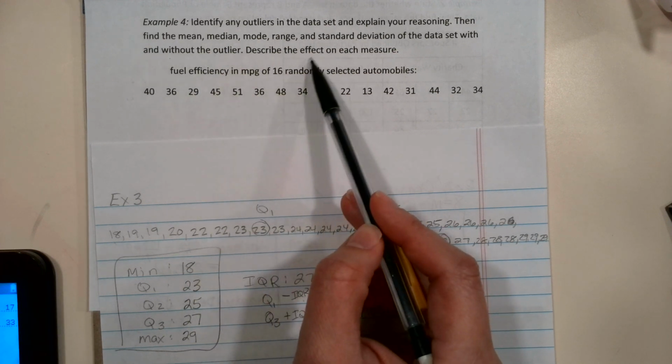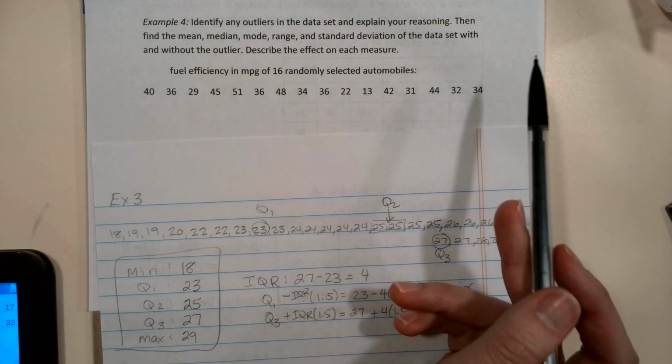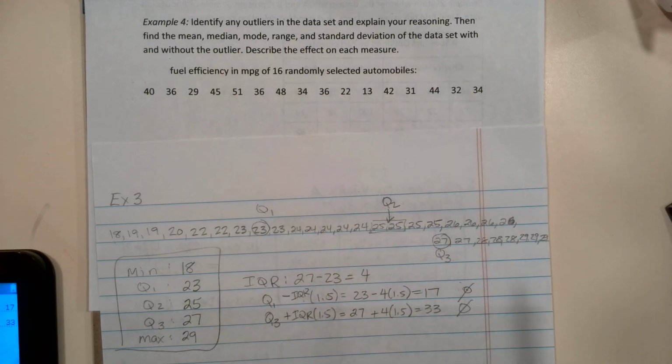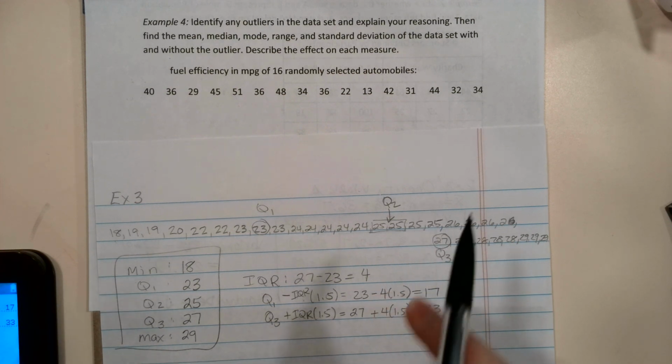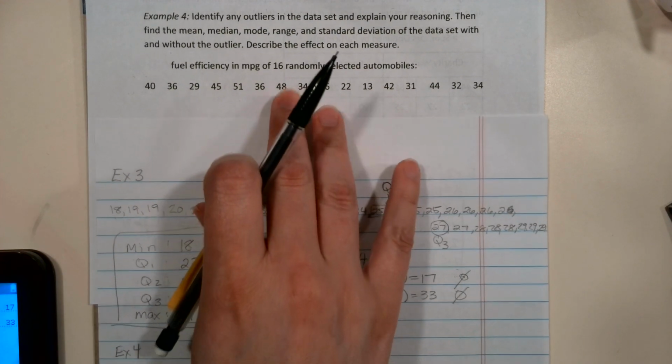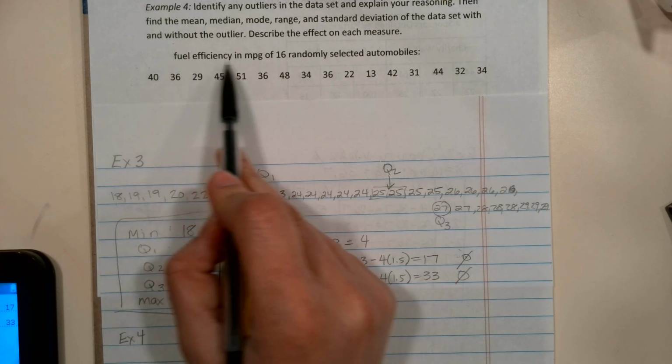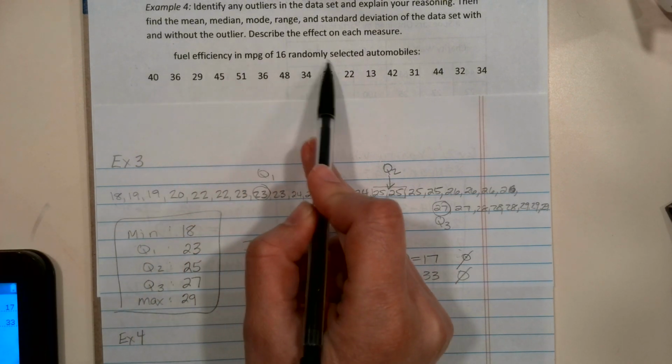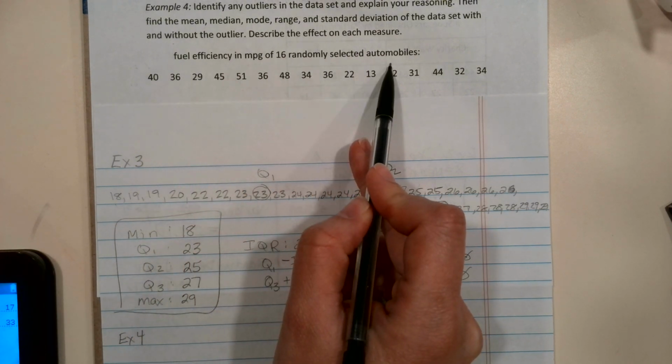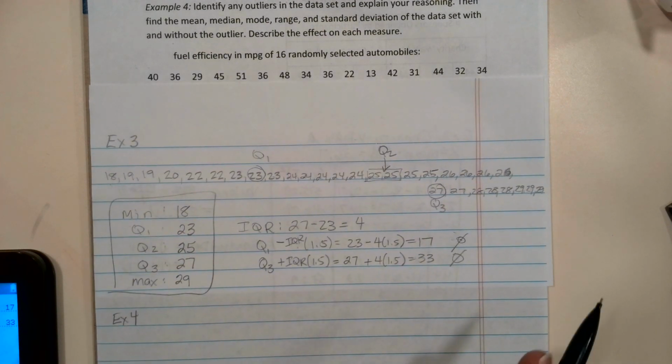Okay, and describe the effect on the measure. What happens between these data? Okay, so the first thing we have to do is get this data in order. This is fuel efficiency in miles per gallon of 16 randomly selected automobiles. So let's get everything in order.